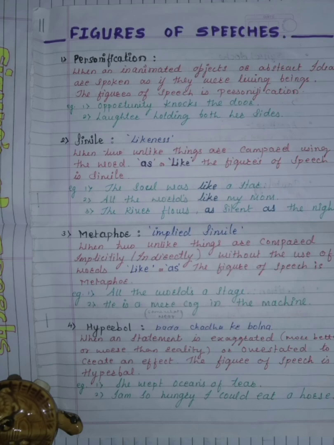Next, I am so hungry that I could eat a horse. मैं इतना भूखा हूँ कि मैं घोड़ा खा सकता हूँ. ये इतना भी भूखा नहीं हो सकता कोई कि घोड़ा खा ले. Okay. So on the first page we have done personification, simile, metaphor, and hyperbole.